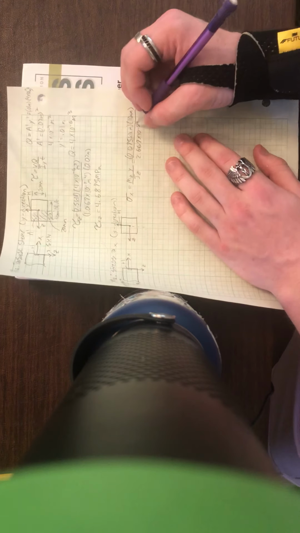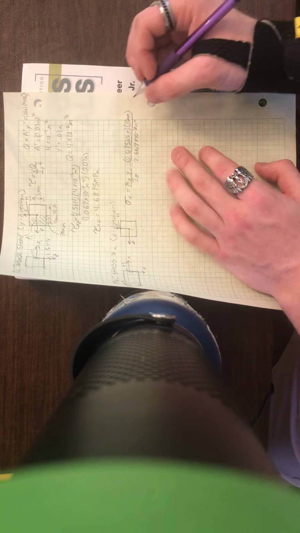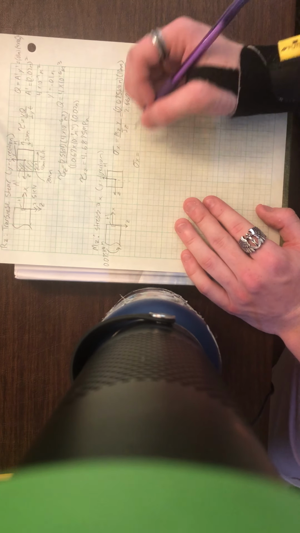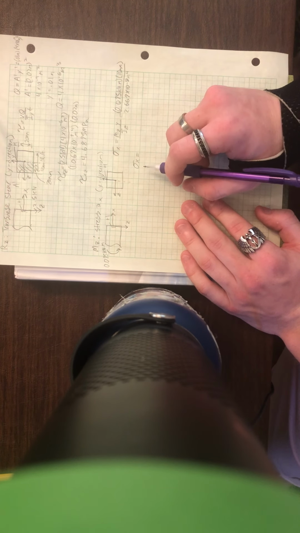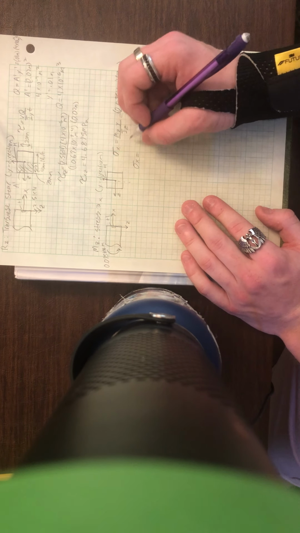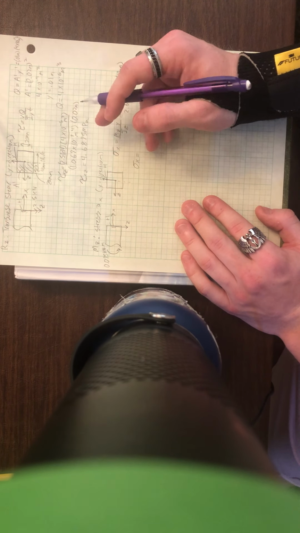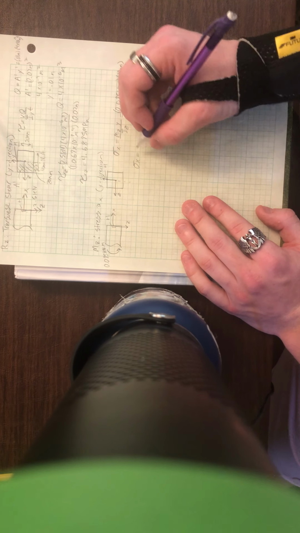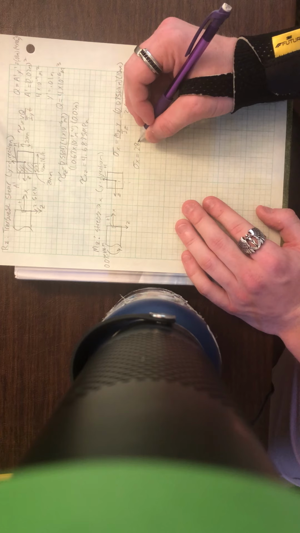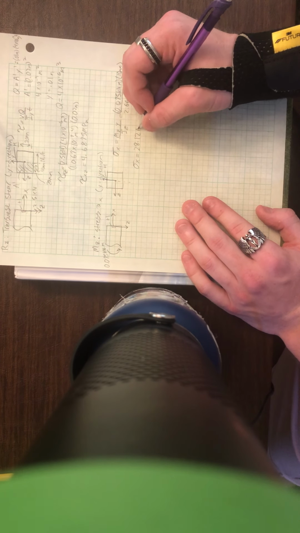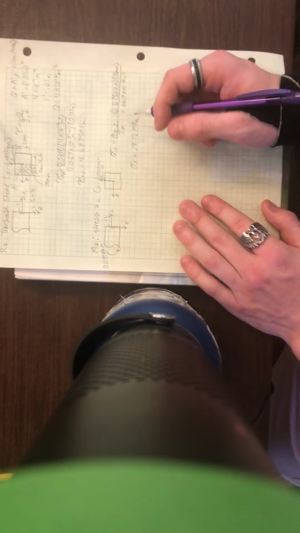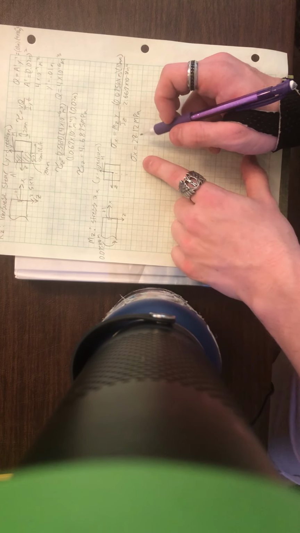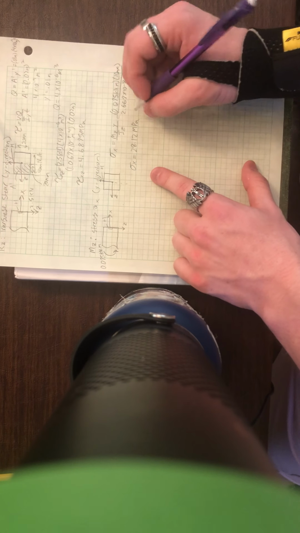That's right. This will be 28.12 megapascals. Okay, this is going to be in tension.